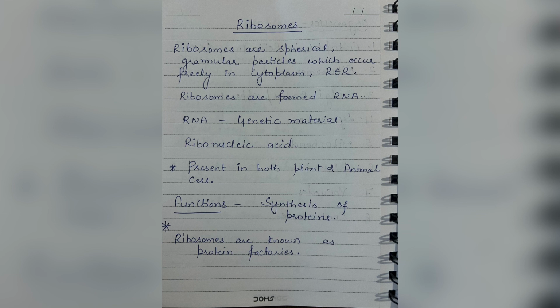When we discuss the nucleus structure, on that day we will also discuss that in the nucleolus RNA is present, and RNA is a ribonucleic acid, which is a genetic material which helps in the synthesis of the ribosomes, and further ribosomes are responsible for the synthesis of the proteins.